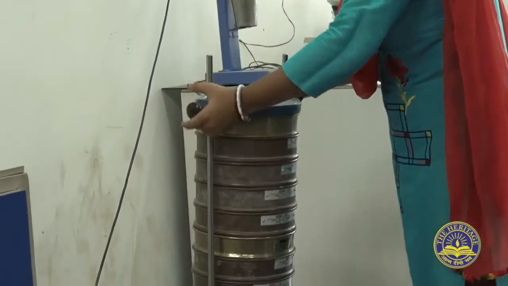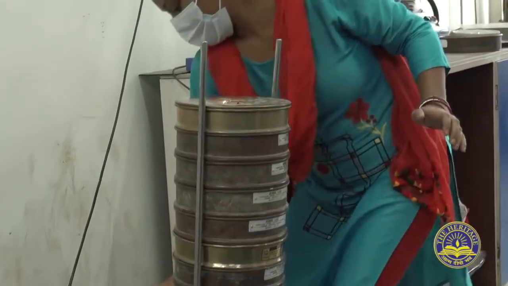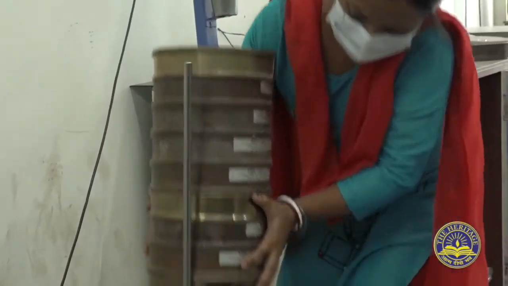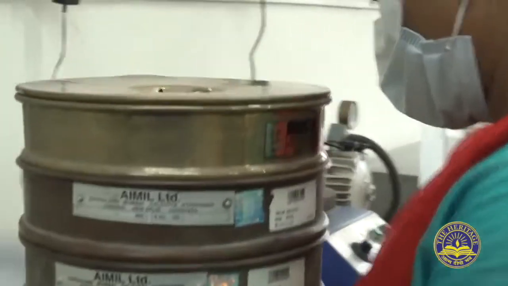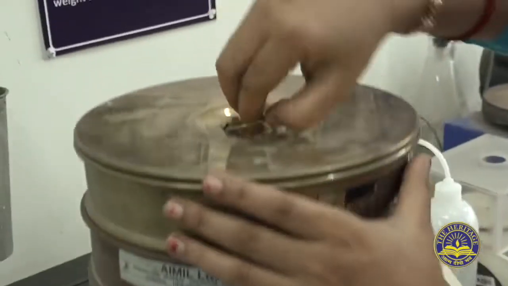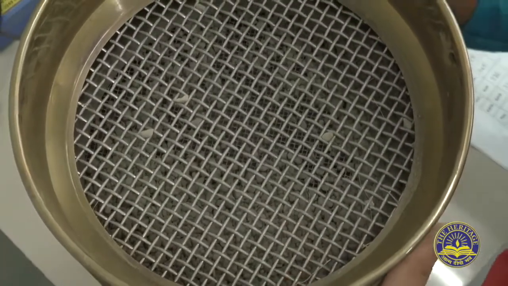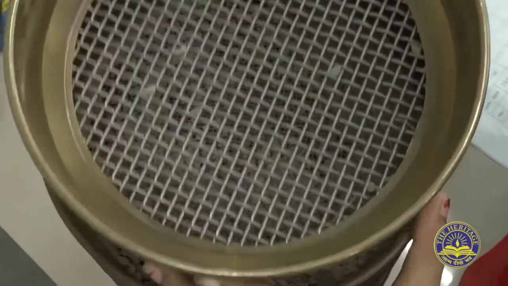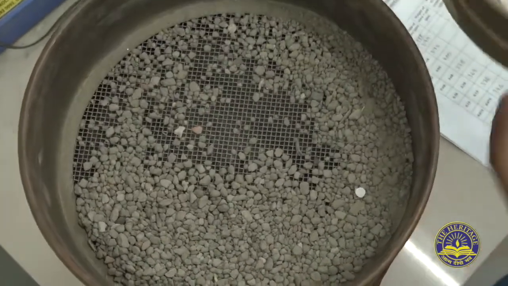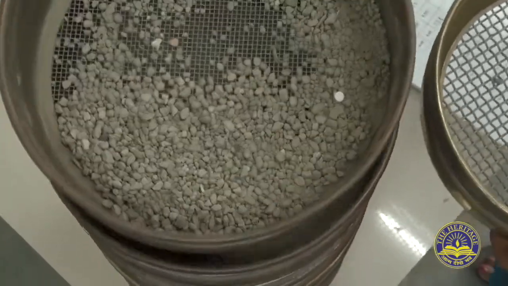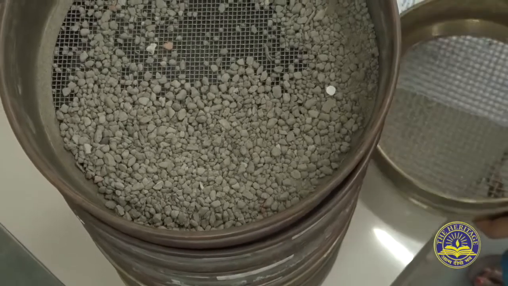Now we want to take it out. You can see the residuals retained in all the sieves.